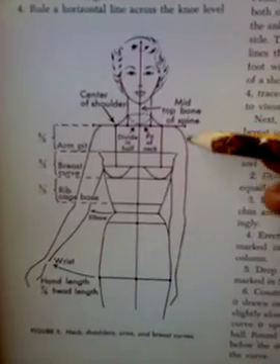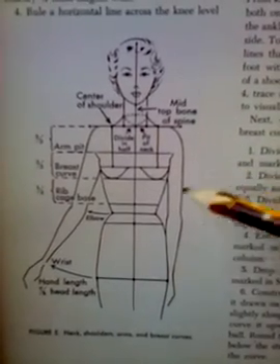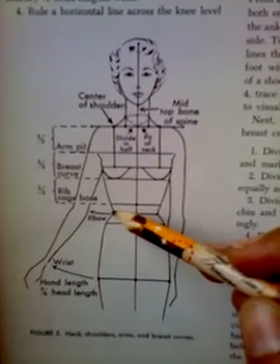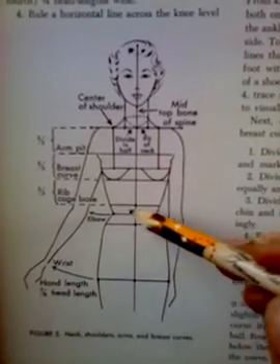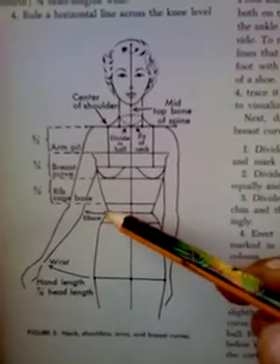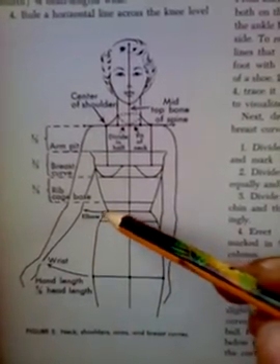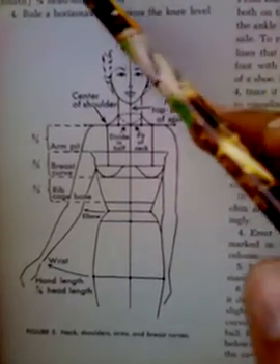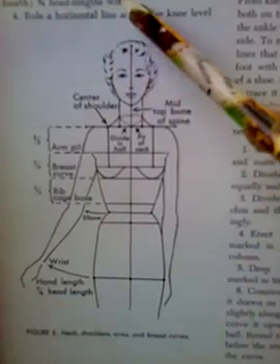Rule a horizontal line across the hip level, the center of the figure, 1.5 head lengths wide. Rule a horizontal line across the waist, halfway between the second, third, and fourth, 3/4 head lengths wide.